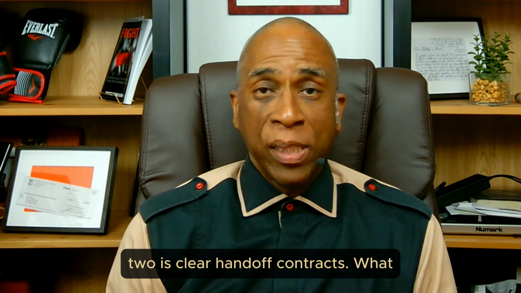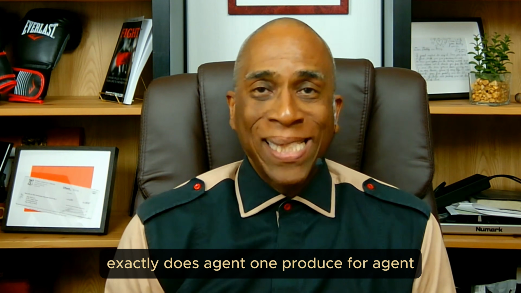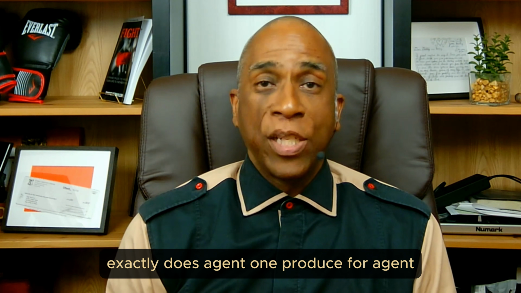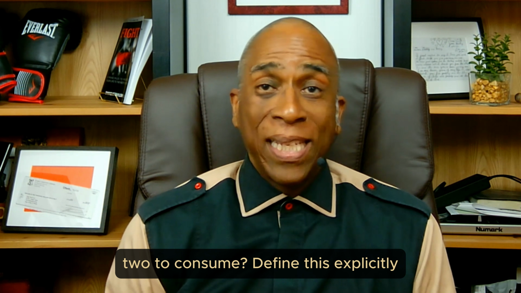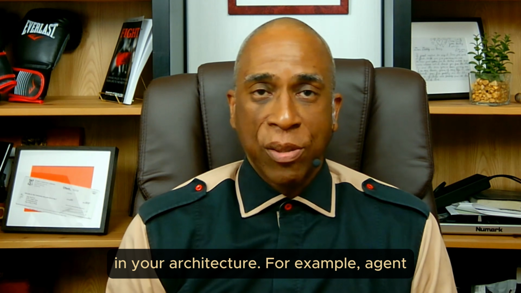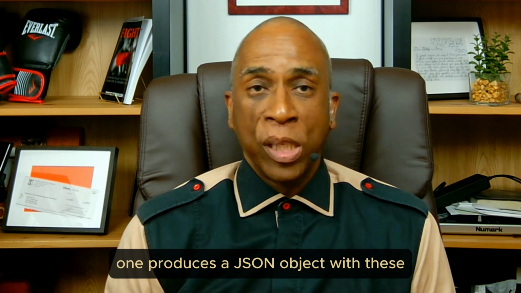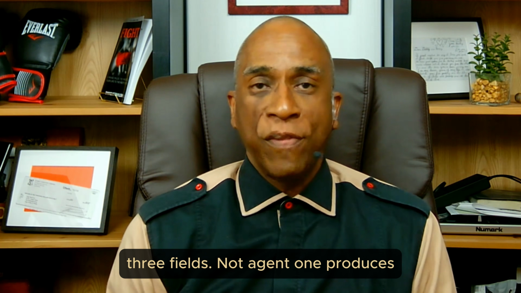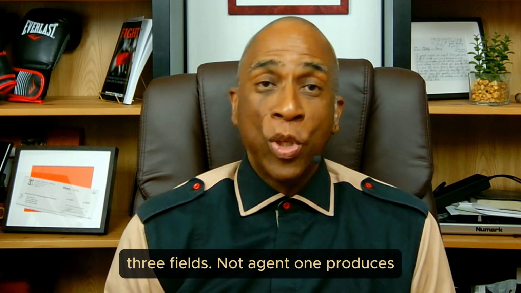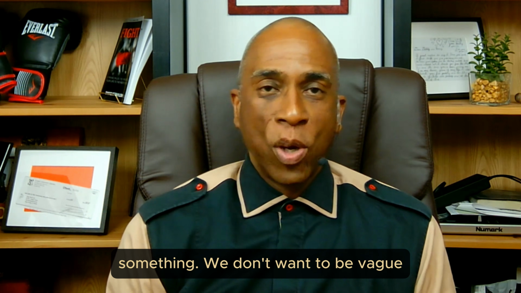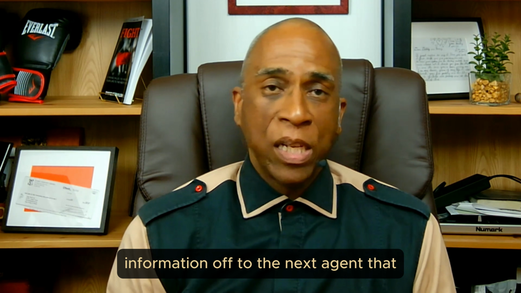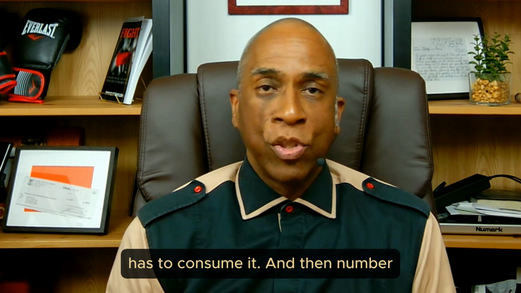Number two is clear handoff contracts. What exactly does agent one produce for agent two to consume? Define this explicitly in your architecture. For example, agent one produces a JSON object with these three fields. Not agent one produces something. We don't want to be vague here, right? You're passing this information off to the next agent that has to consume it.